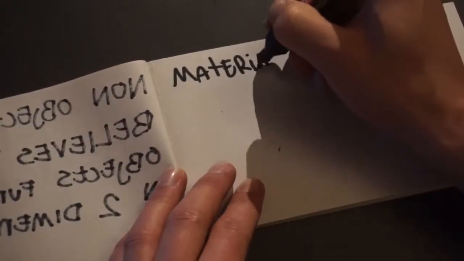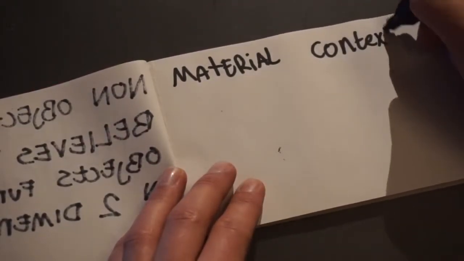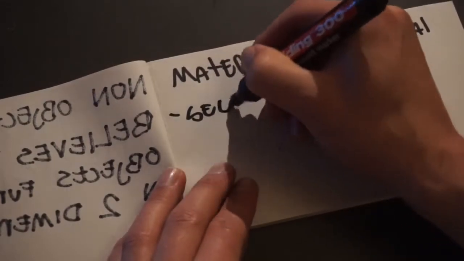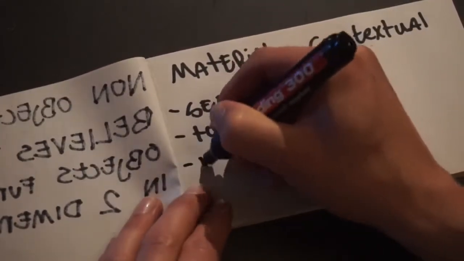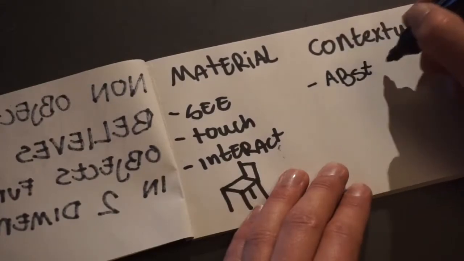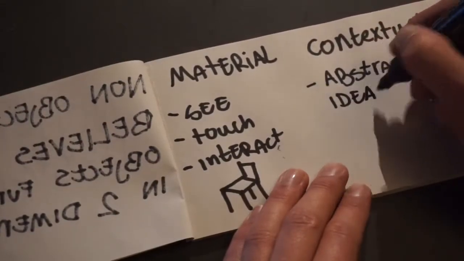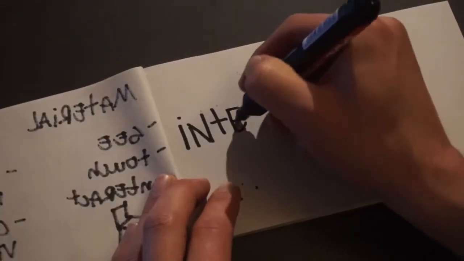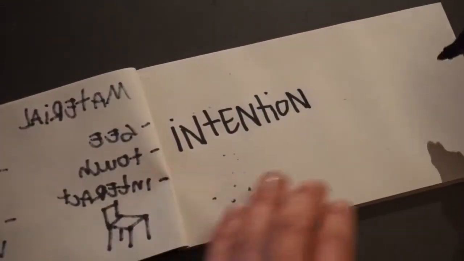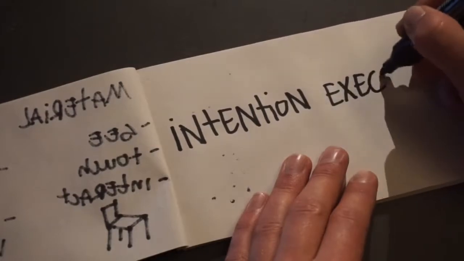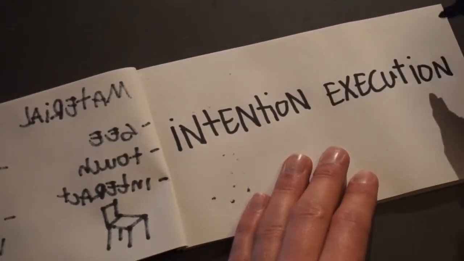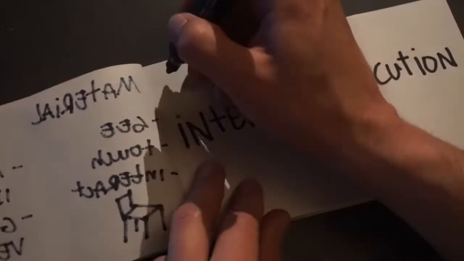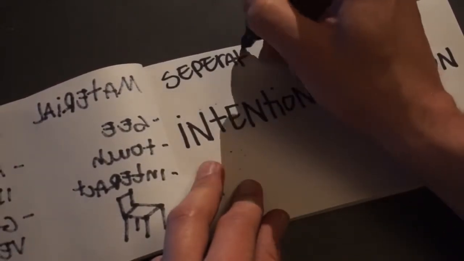The material dimension, where we can touch, see, and interact with our objects, and the contextual one, which describes what the goal is an object is trying to achieve and what behavior it's trying to change. I define these dimensions as the intention and the execution. The intention is the question of what do you want to change, and the execution is the produced object that is trying to achieve that goal.